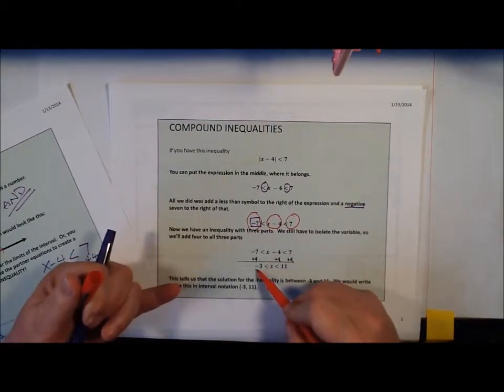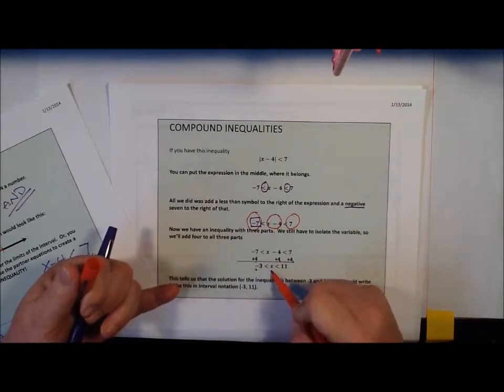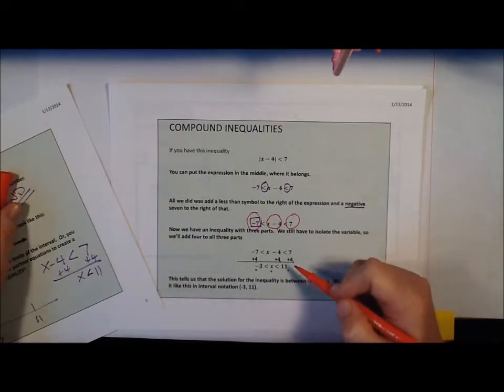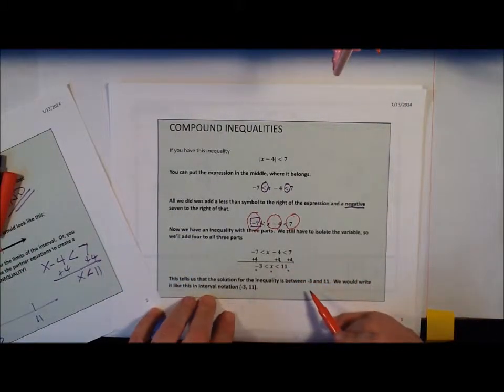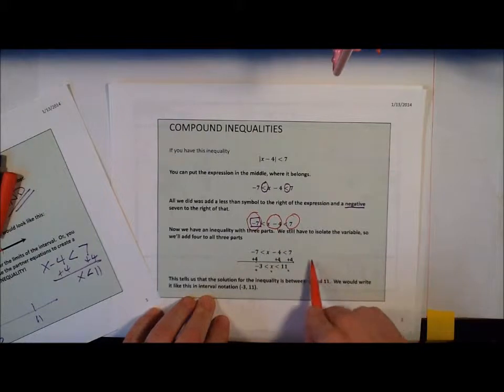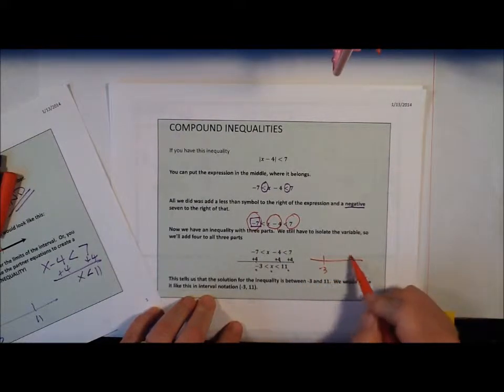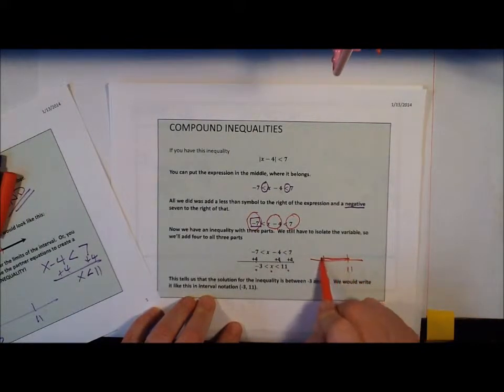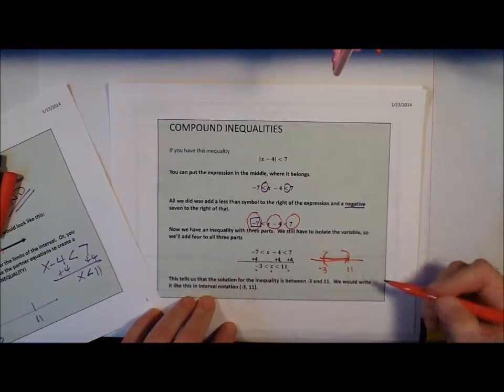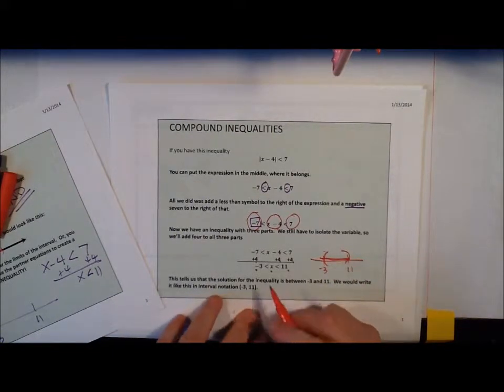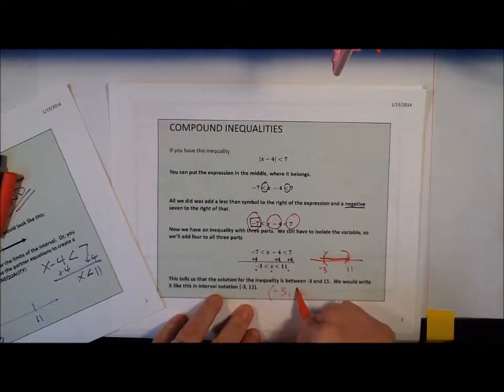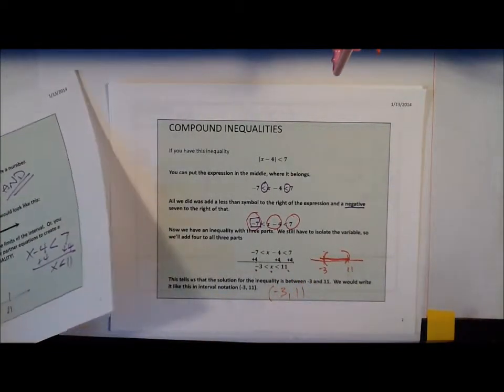And we'll end up with negative 3, x, and 11. What this does is it tells us that the solution for the inequality is between negative 3 and 11. Look familiar? We would write the interval just the same way, negative 3 and 11, just like we would have done on the other one.